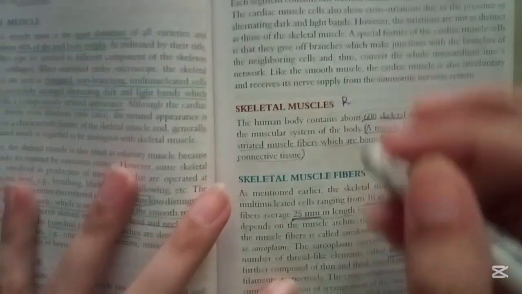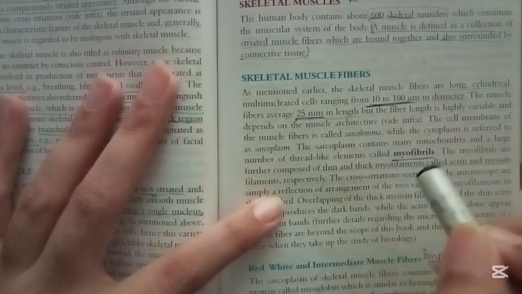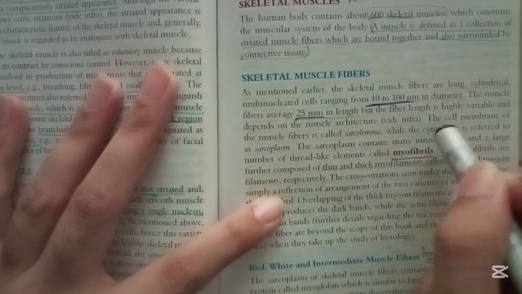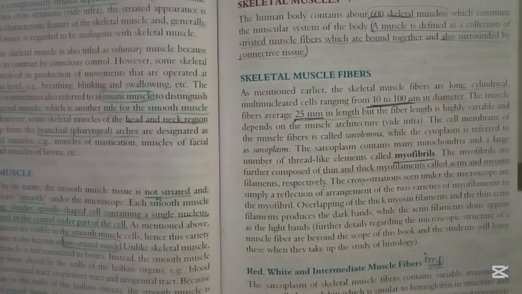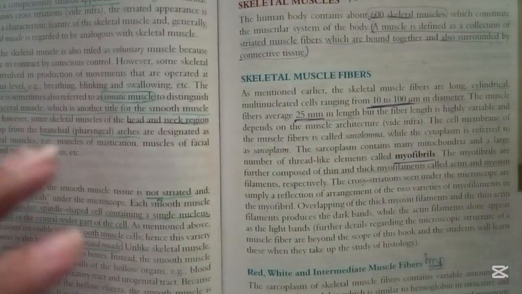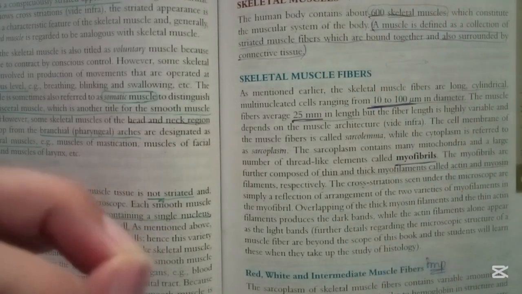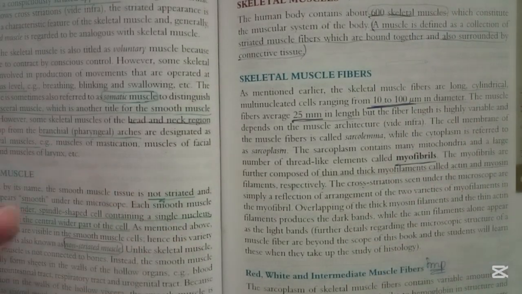Okay, now next is our skeletal muscles. Here 3 points are important. One is the length, that is 25 millimeter. The diameter is 10 to 100 micrometer. And let me tell you, you have a muscle that is composed of bundles of muscle fibers. Muscle fiber is actually a cell, so it's also known as myocyte.